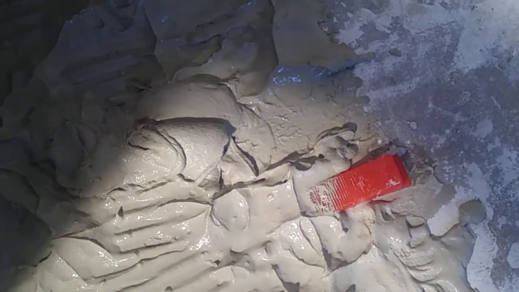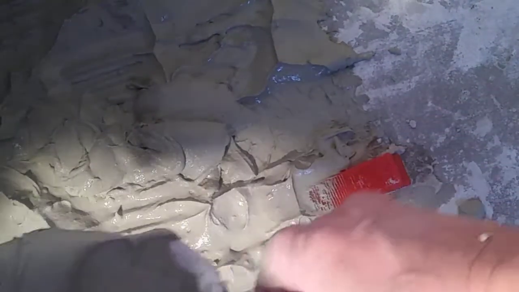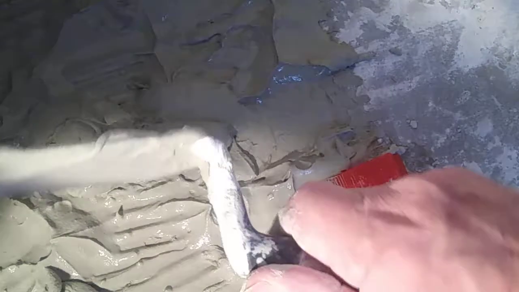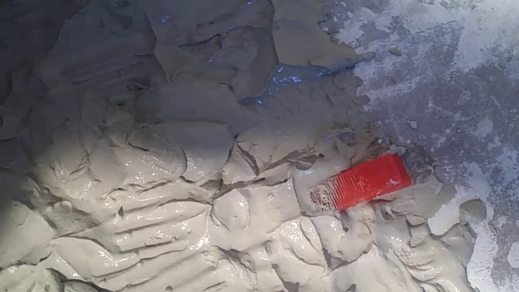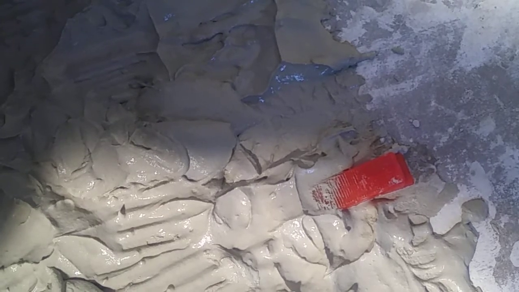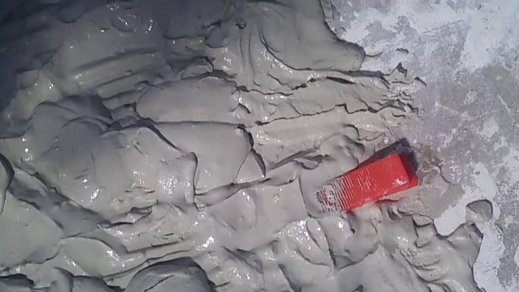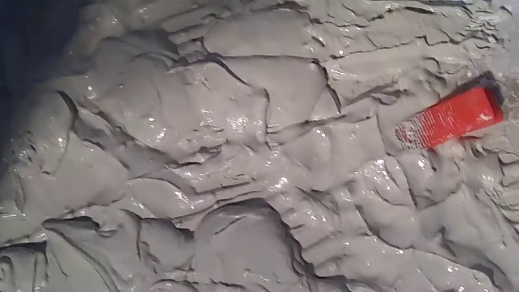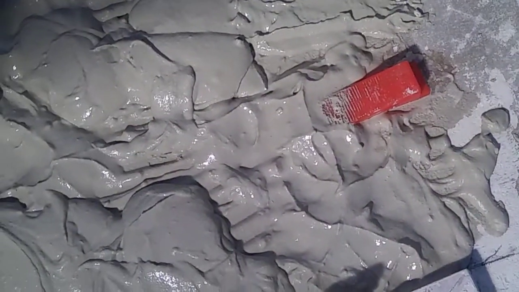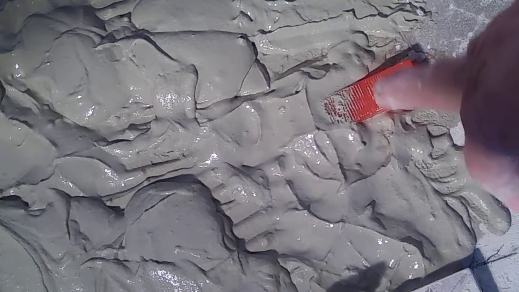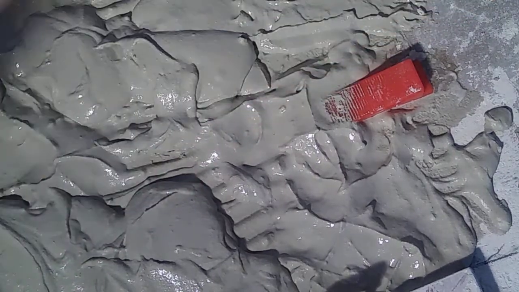Where you see these lines, it's where it needs a little bit more. Everywhere you see lines, it needs a little more. Now I just added quite a bit in there. Now that'll all spread out and be fine. The shim is my marker. It's going to keep it right where it was.